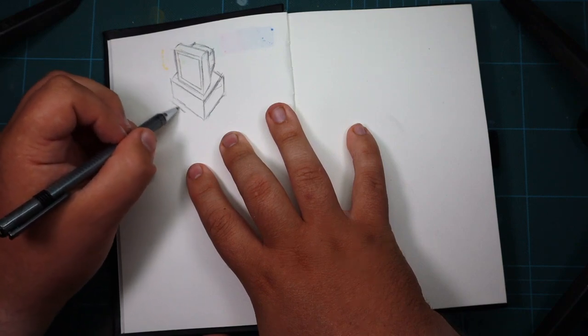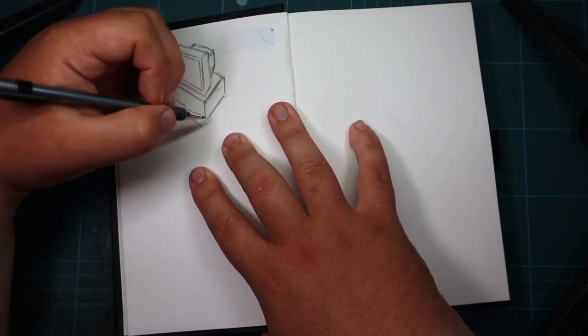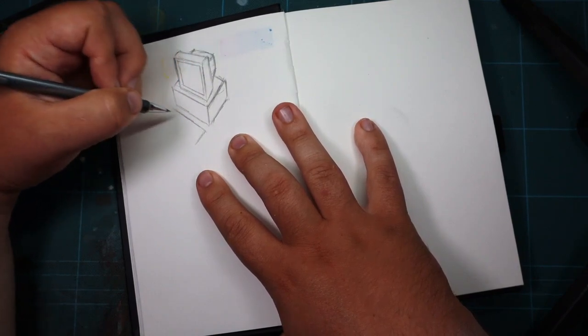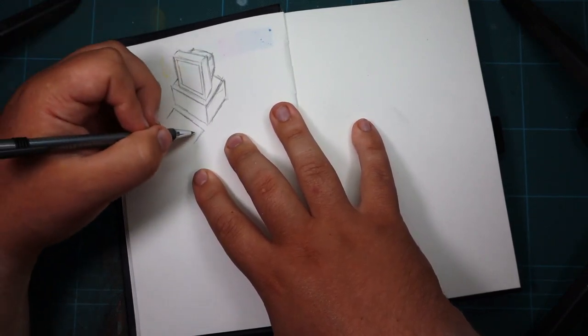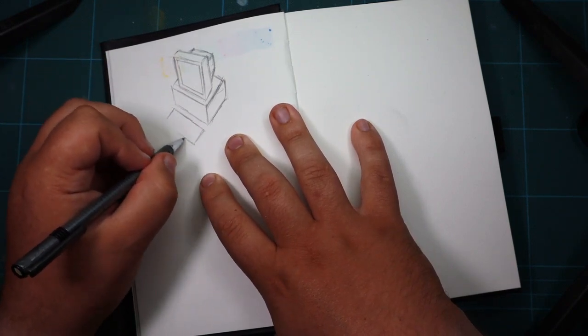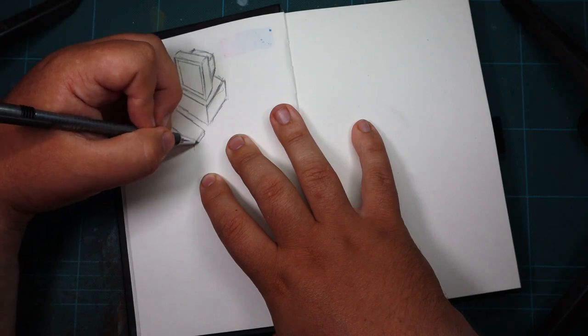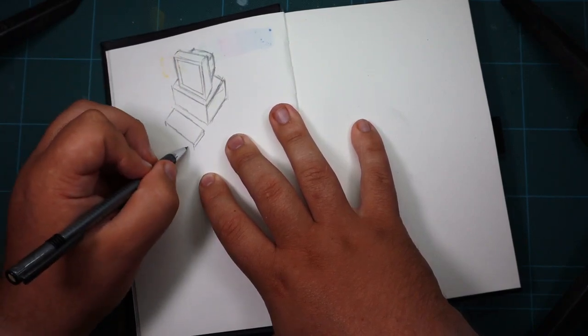We also want to do a mouse and keyboard, so let's do that as well. So let's do a nice little one here, and you can see I'm just trying to keep it roughly the same where all of our perspective is.